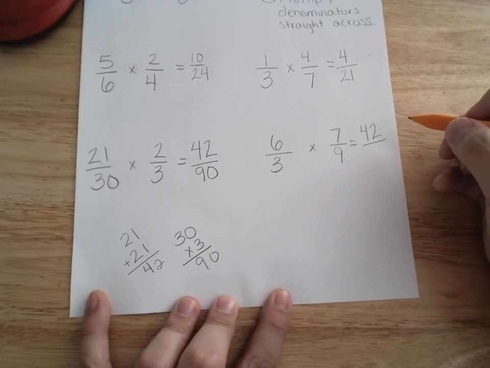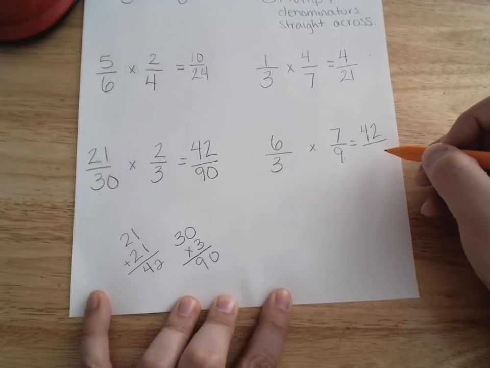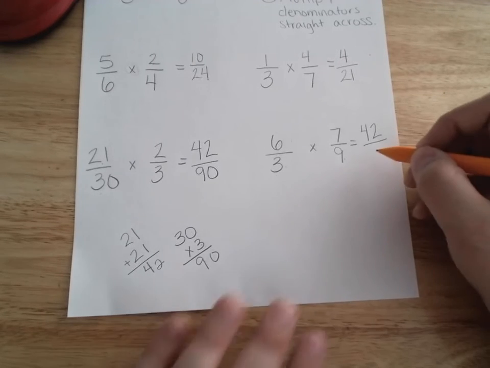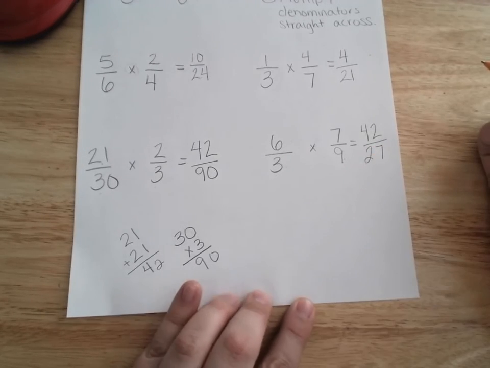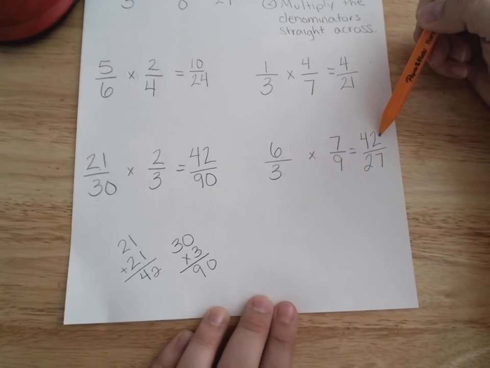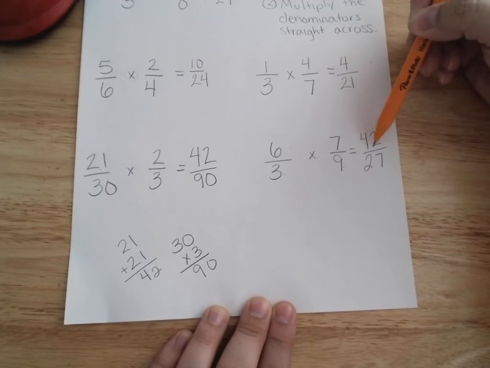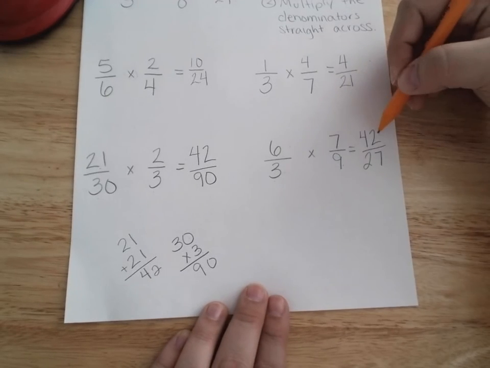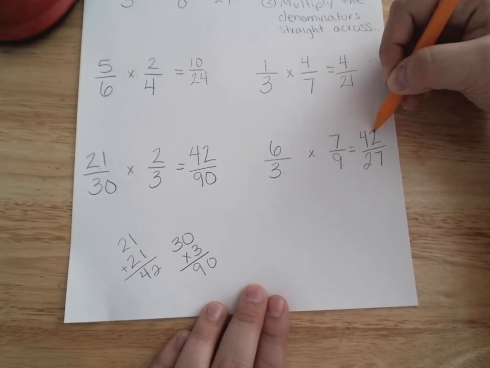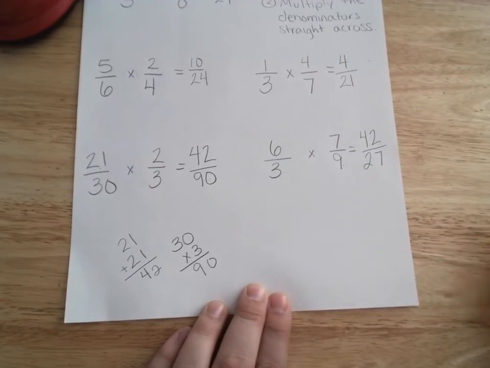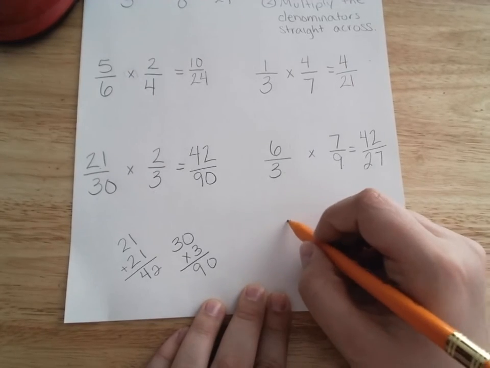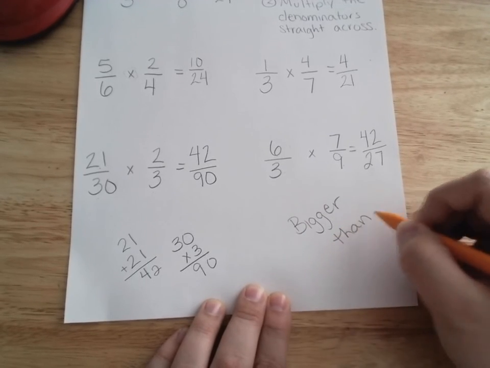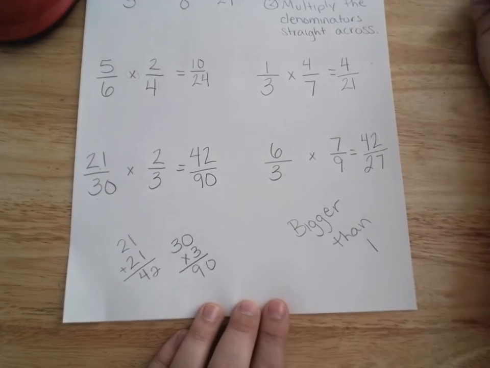What is 3 times 9? 27. Nice job. If I look at our answer, my numerator is bigger than my denominator. That means that my number right here for my answer, is that bigger than 1 or less than 1? That's right, it's bigger than 1, and it's an improper fraction.